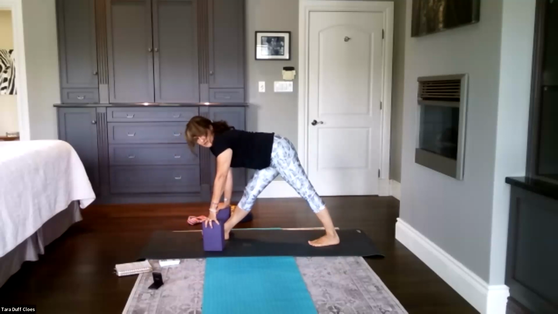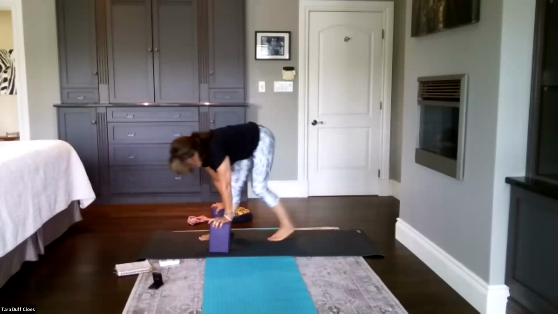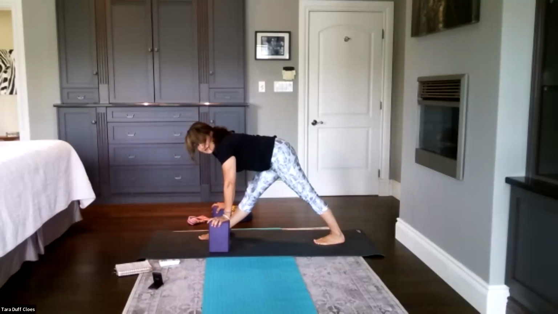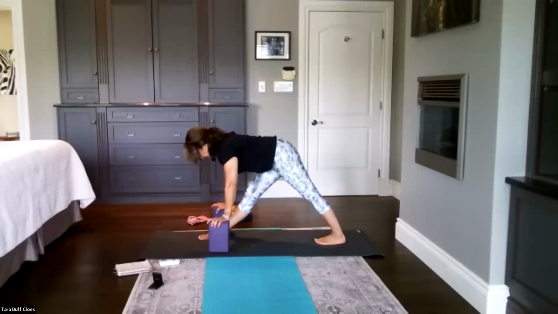We're coming into Parshvottanasana, pyramid pose. The right foot is in front, the left hip's behind, the left foot's behind. I want you to pull your right hip back and the left hip moves forward. So you're spiraling your left inner thigh towards the wall behind you and spiral your right thigh up to the ceiling. Draw your shoulder blades back to your hips and lengthen your spine. Feel that energetic spine, the energy flowing from tailbone to crown and beyond.